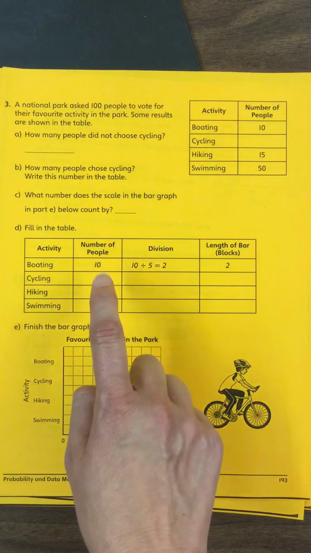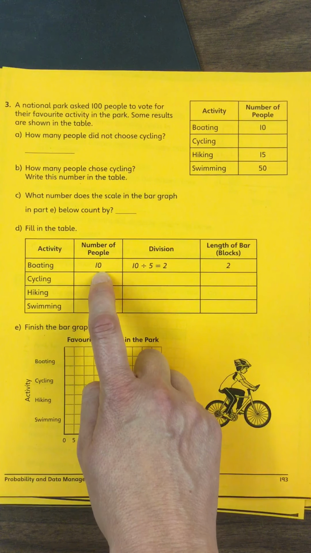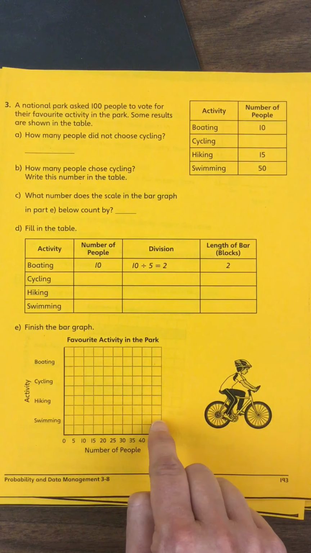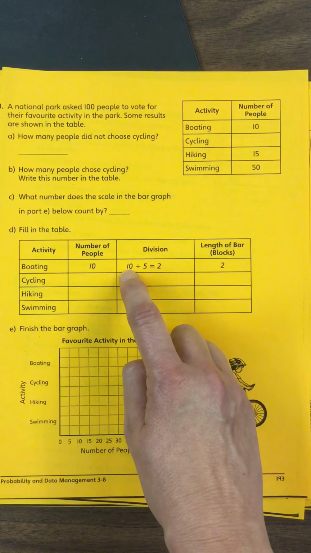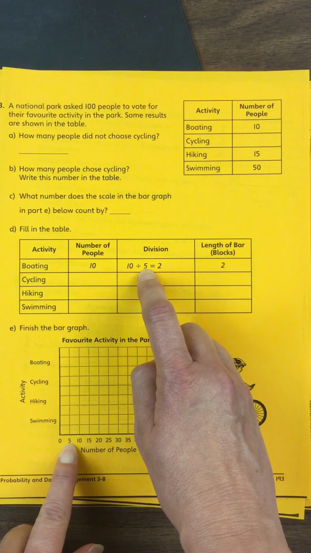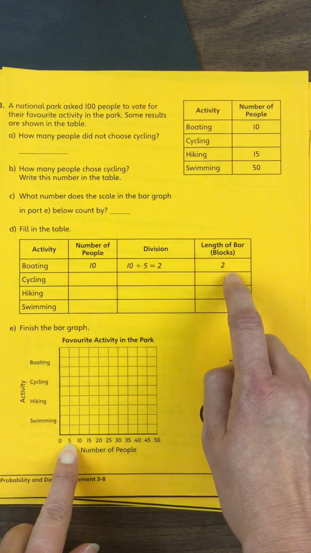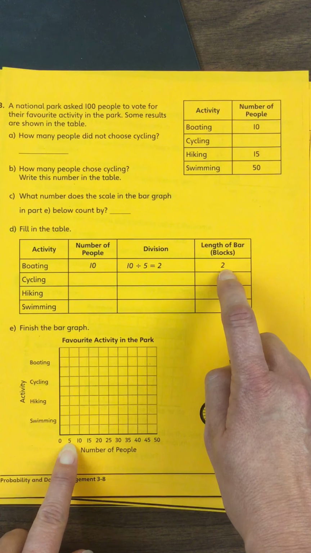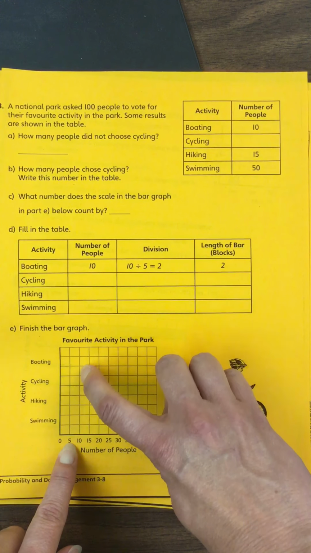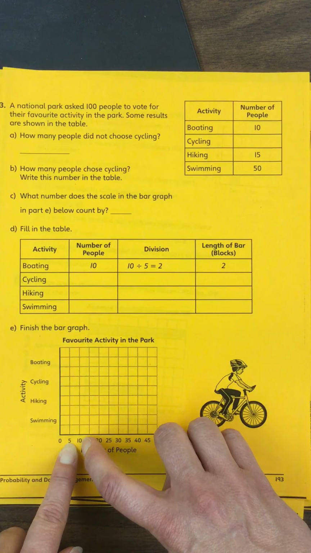Okay, for boating, 10 people chose boating. Now to find out how many blocks we should fill in, we're going to take our number 10 and divide it by our scale, and that'll tell us 2 blocks. So the length of the bar is 2 blocks. So you're going to take boating and go 1, 2 bars. And I bet you that'll bring us right to 10. And look at that, it did, okay?